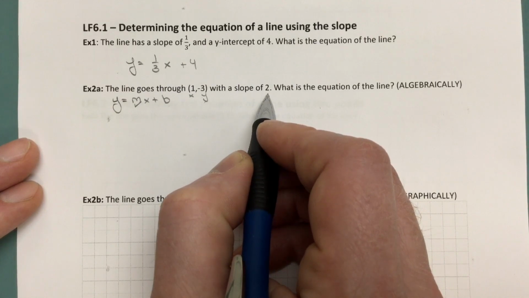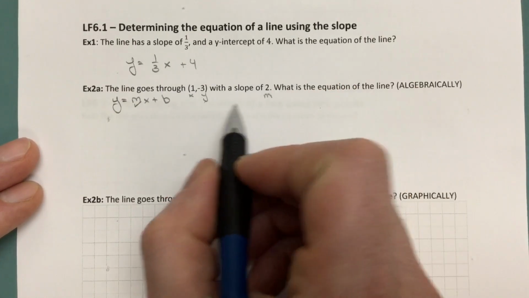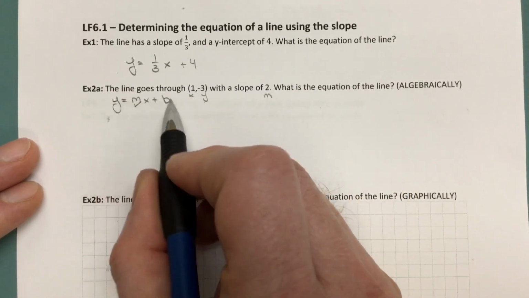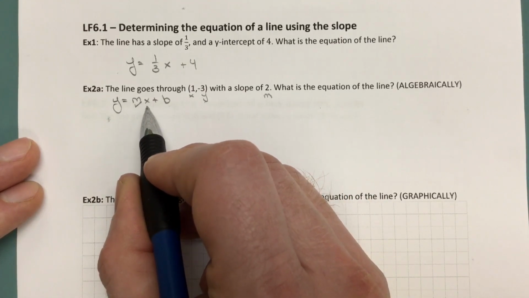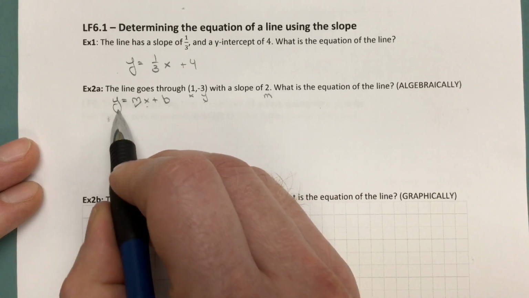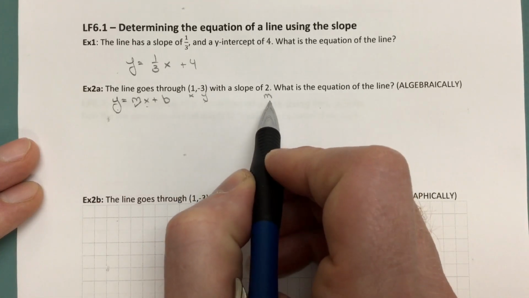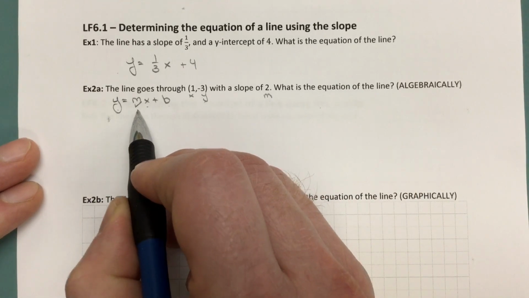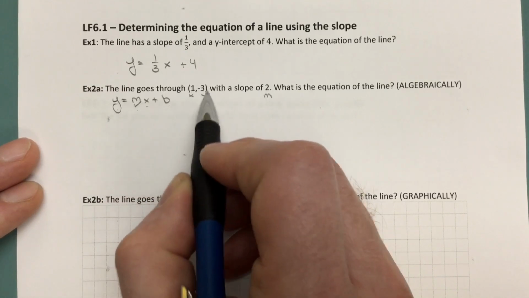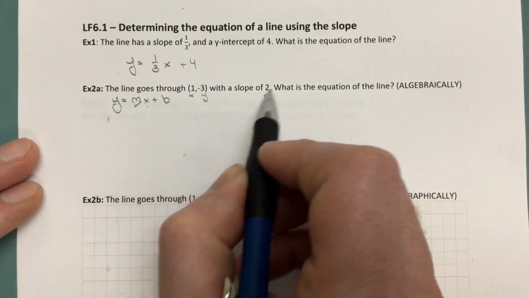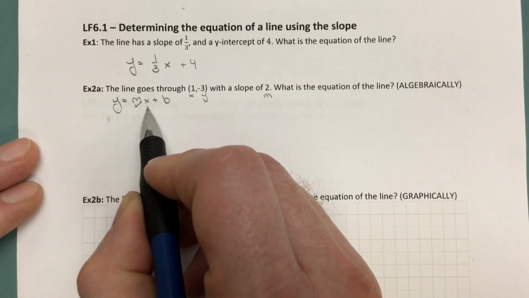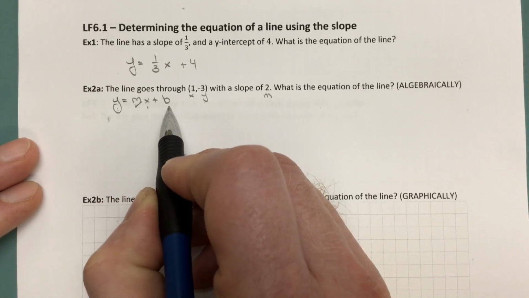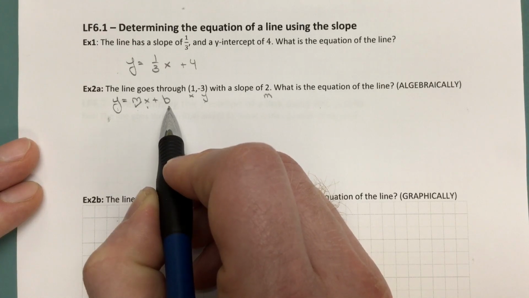I have an x value with a corresponding y value, and I have a slope. So if I use my function here, I have x, I have the y value, and I have a slope. If I substitute all of these, I will end up with 3 knowns and 1 unknown.